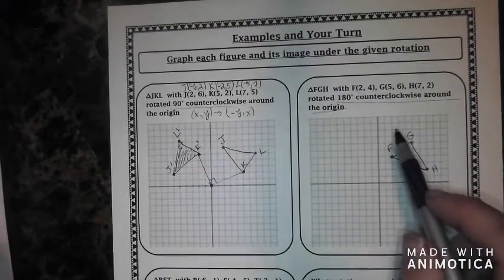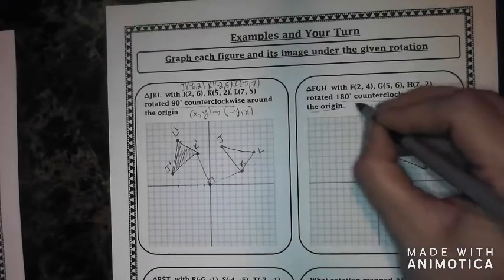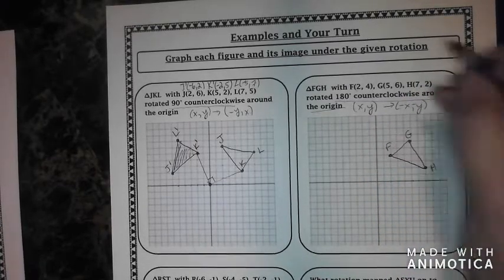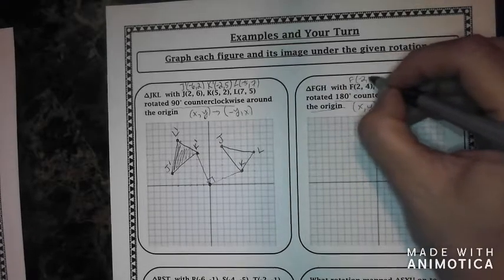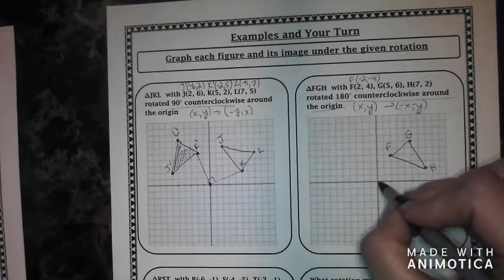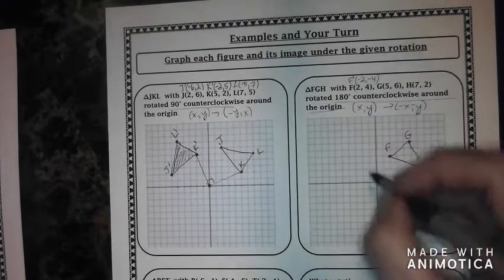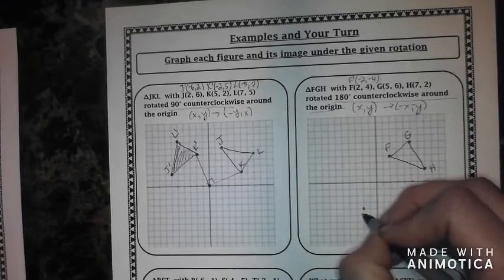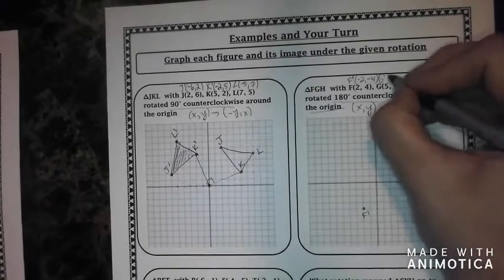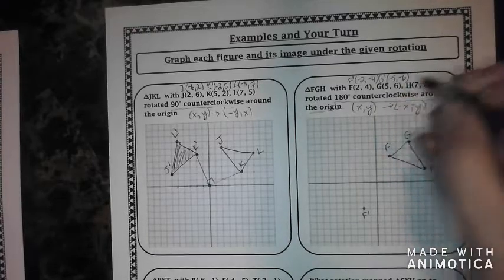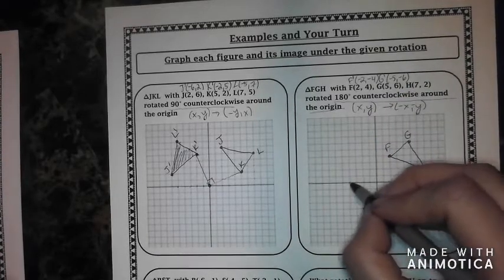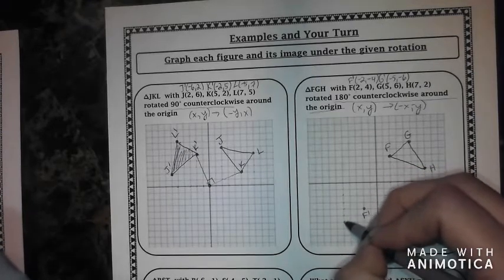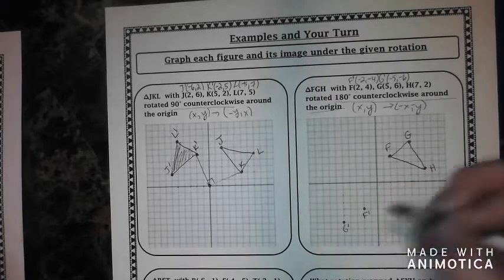Okay, and we're rotating it 180 degrees, so it's going to end up here. So for 180 degrees, we go from x, y to negative x, negative y. So this one's a little bit easier to do, so it'll be negative 2, negative 4 for F prime. 1, 2, 1, 2, 3, 4. That's F prime. G prime is negative 5, negative 6. 1, 2, 3, 4, 5, and 1, 2, 3, 4, 5, 6. That's G prime right there.